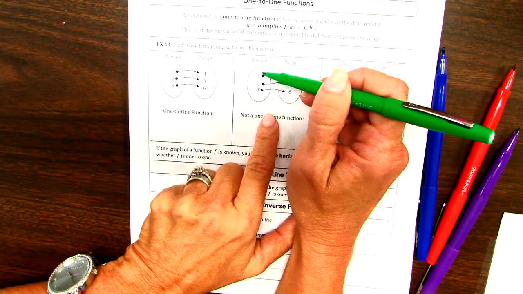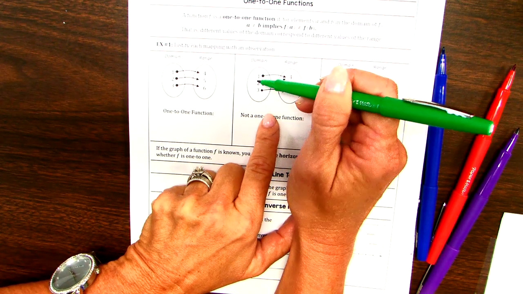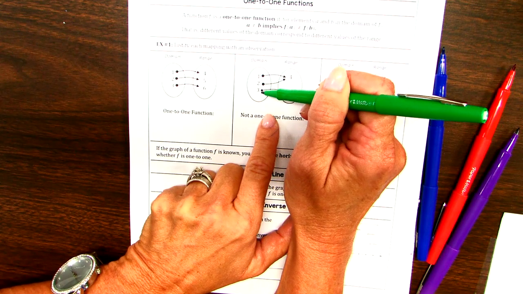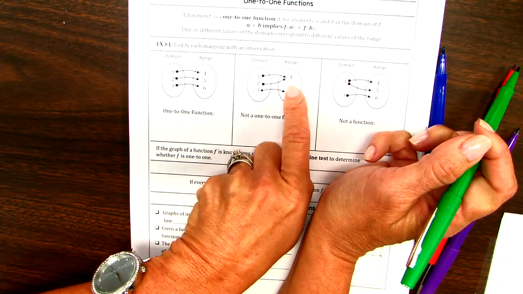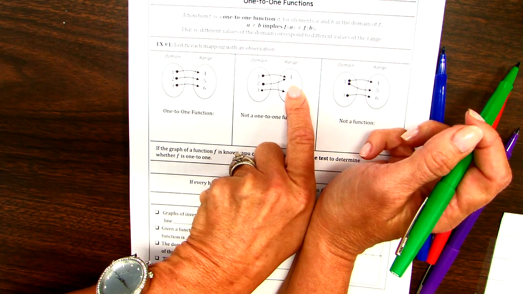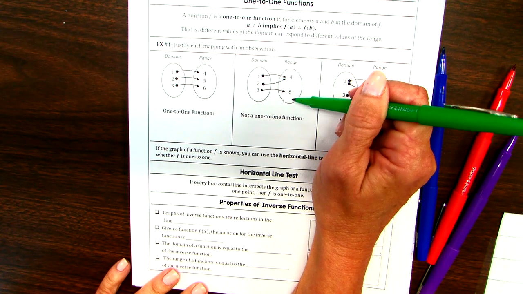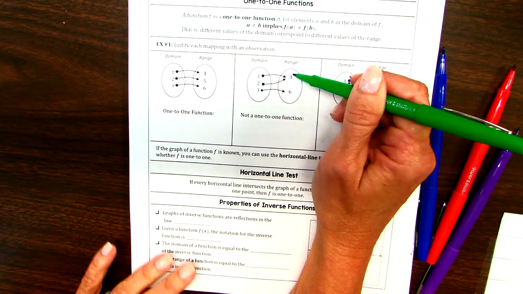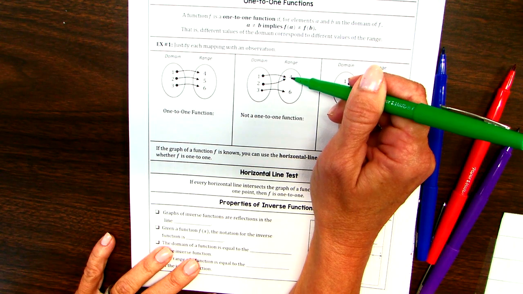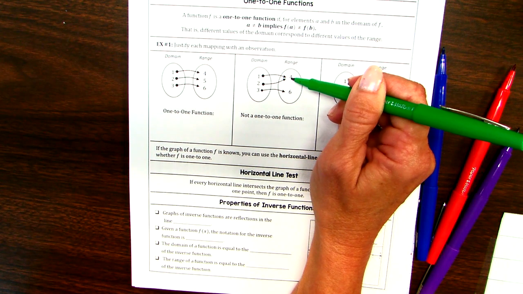Look here. This is a function, right? Domain has no repeat x values, but the range has repeat y values. So if I flipped these, this would now be the domain, and this would be the range. So our domain would have, using 4 twice, that would make it not a function.